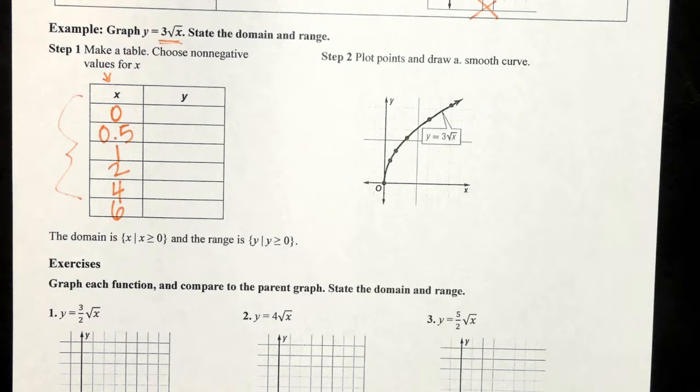Well, you know why? Because this is square root of 4. This is square root of 6. It's not a perfect square like 2.